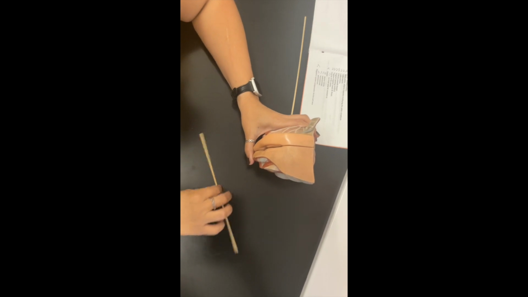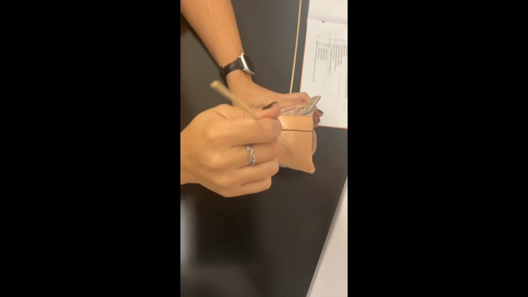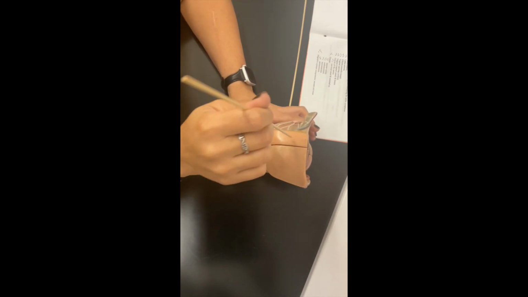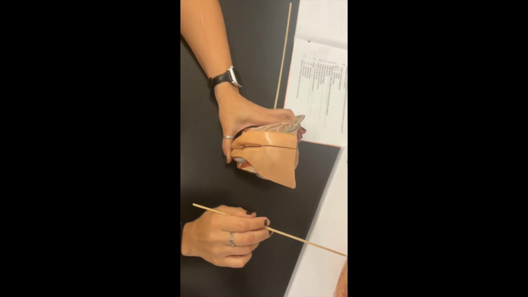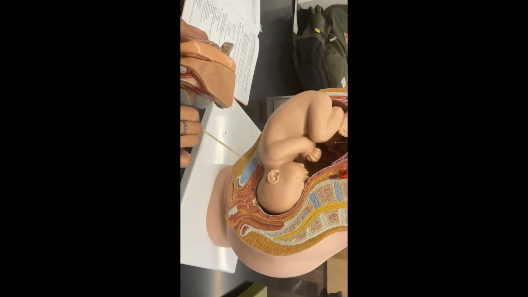Okay, so we're gonna go through the learn list for the female reproductive system. We'll start with the external structures. We have the mons pubis, which is the fat pad where pubic hair grows. On the pregnancy model, this area right here is the mons pubis, where you have all this fat. And then your vulva.